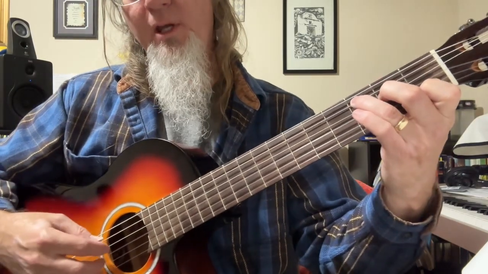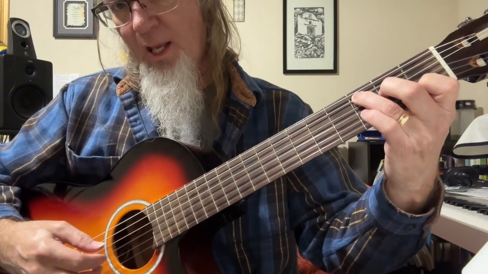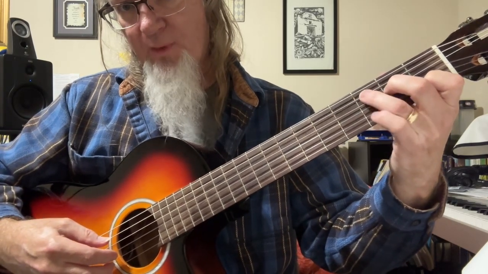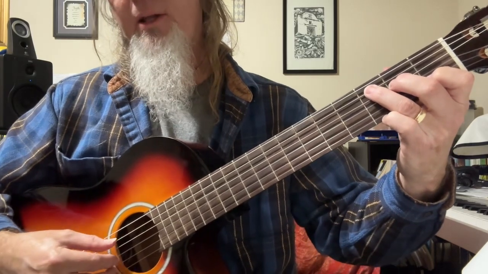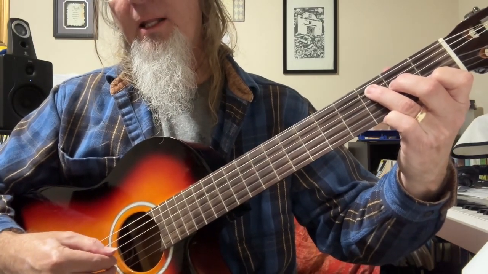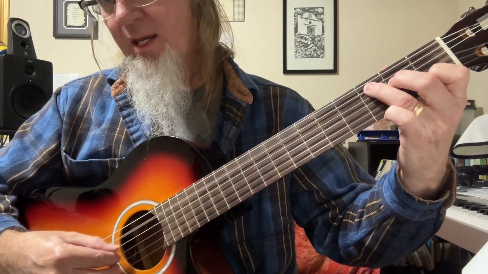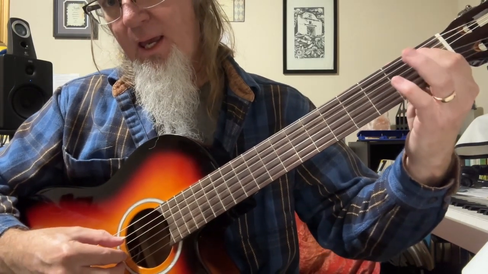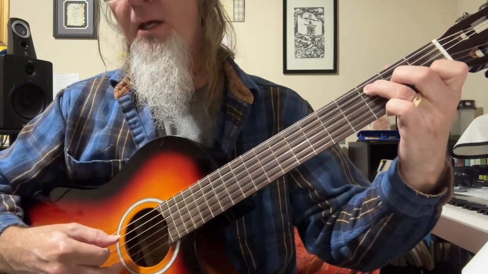Sounds more folksy and country to me. And it obviously shows where my C is at on that 5th string, that 3rd fret. There's my C. So A sharp or B flat, B to C.